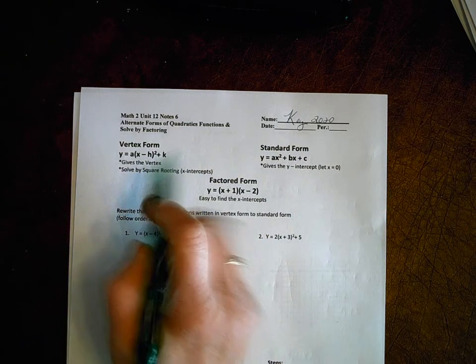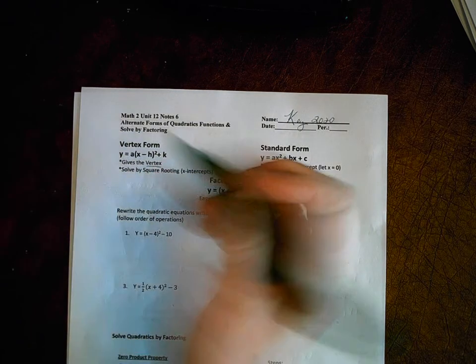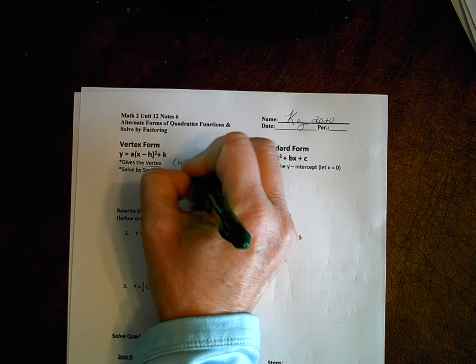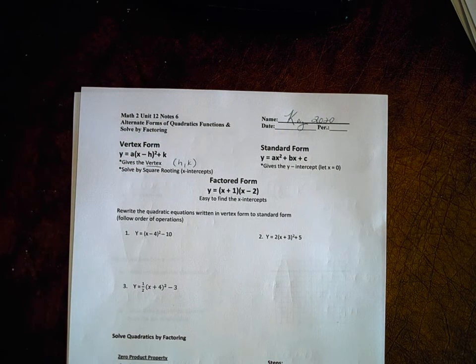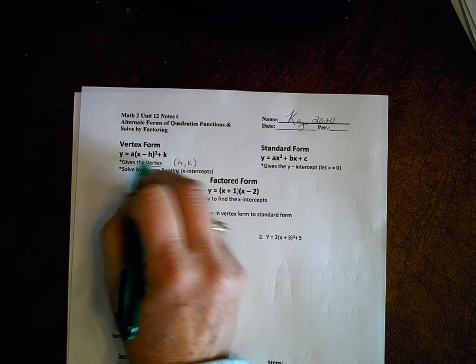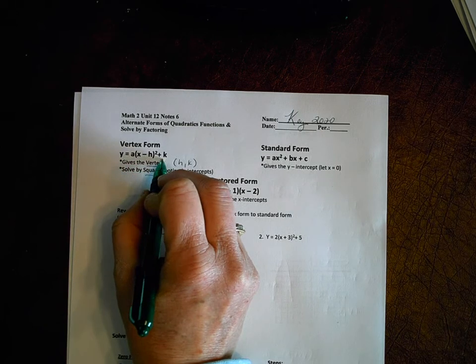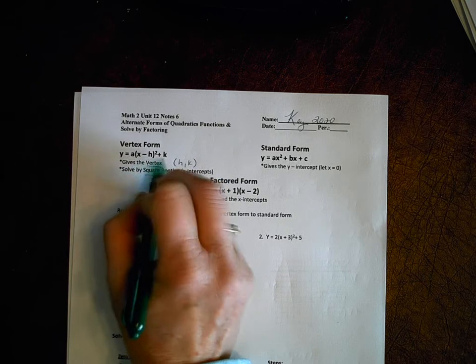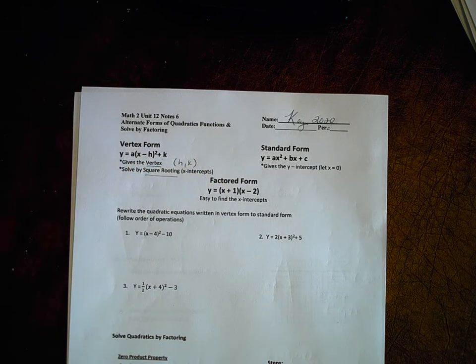Why is it called vertex form? It gives you the vertex. That is your h. Okay, that helps you know where the maximum or minimum is. You can also solve by square rooting this. You did some questions like that on the back of 12.5 and the front of 12.5, but you graphed by square roots. Okay, so best form. Solve by square roots, find the x-intercepts, know the vertex. 3 points make a parabola. 2 points make a line, 3 points make a parabola.